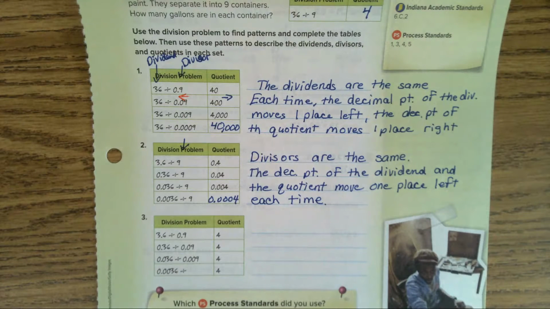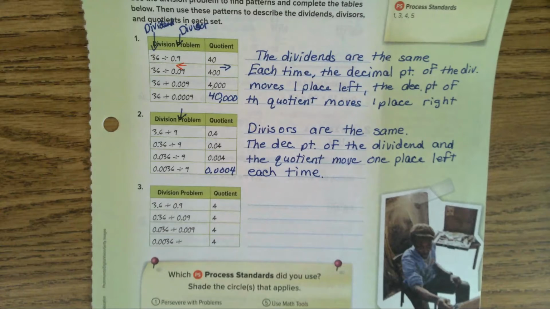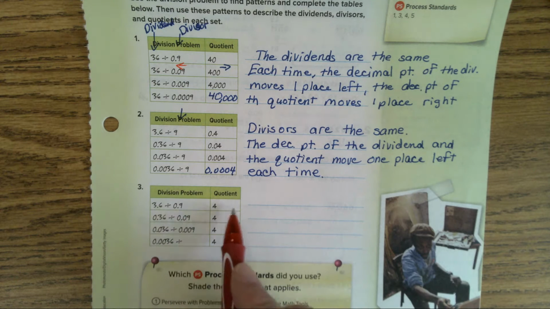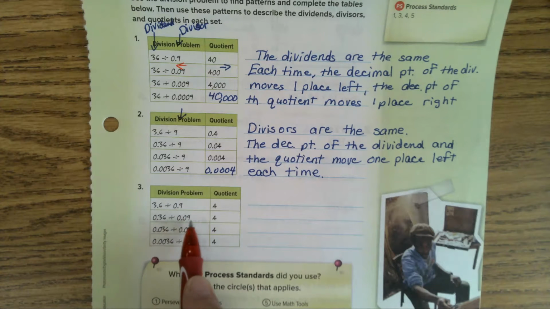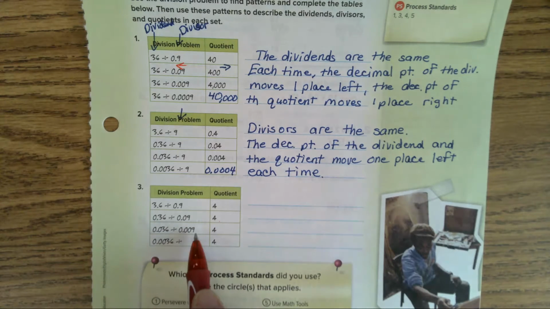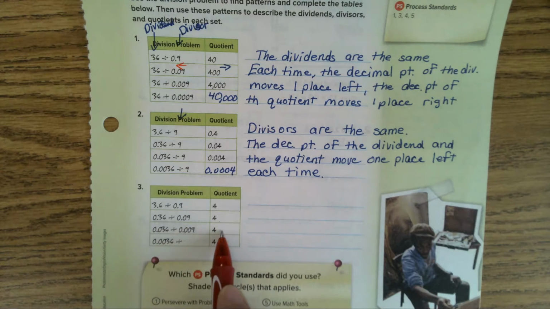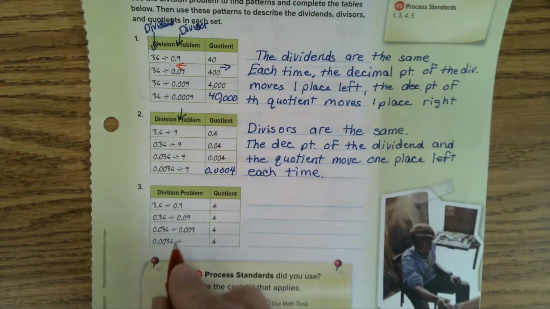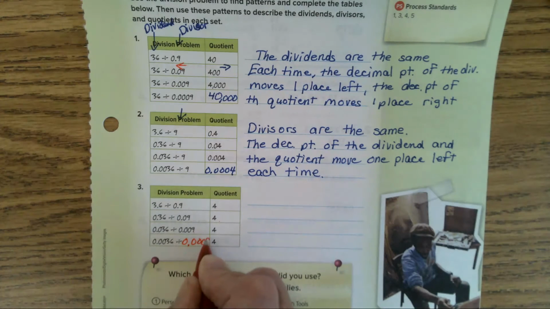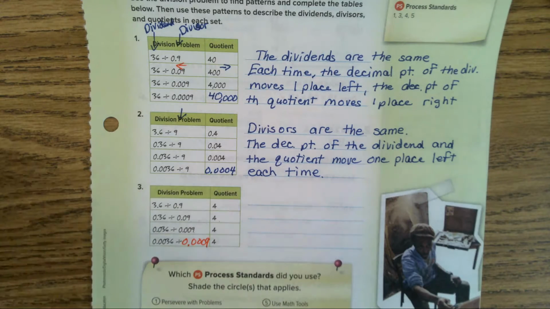All right, now we're going to look at the last group here. 3 6/10 divided by 9/10 is 4. 36 divided by 9 is 4. 36 thousandths divided by 9 thousandths is 4. And 36 10,000ths divided by 9 10,000ths is 4.